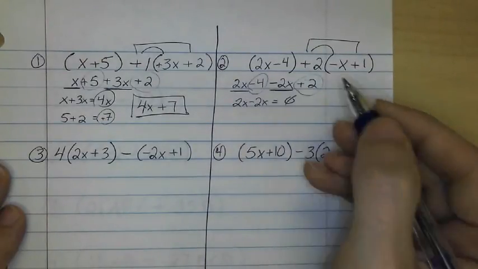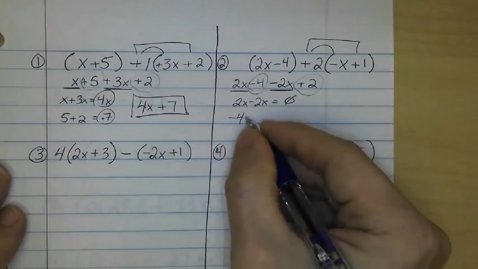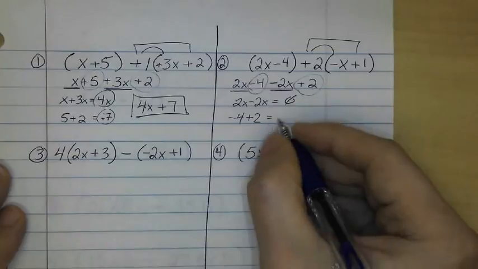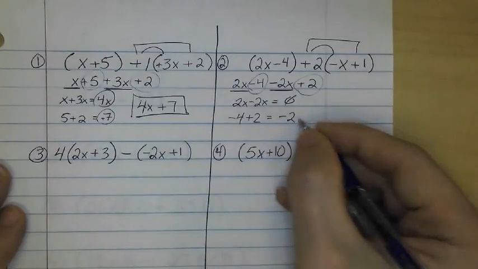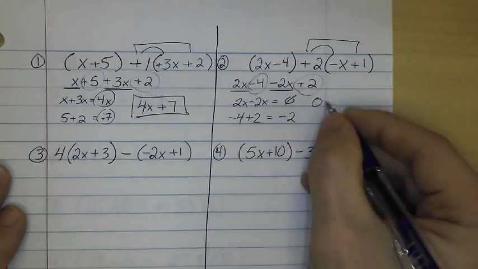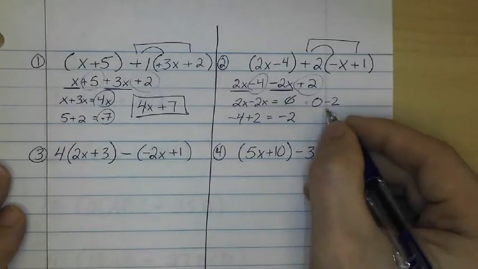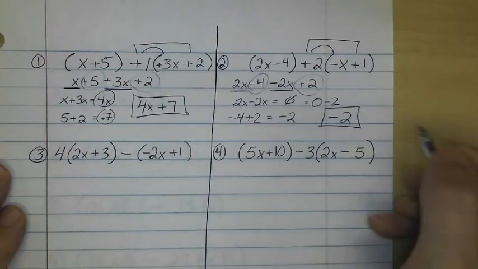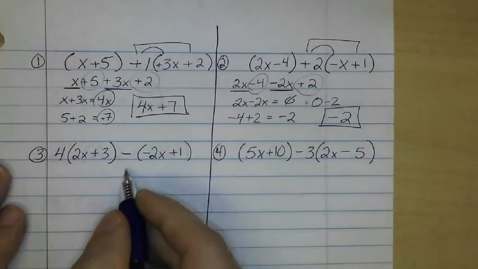Here I have a minus 4 plus 2. So negative 4 plus 2. If you need to type in your calculator, go for it. Negative 4 plus 2, that's going to be minus 2. So I have 0 minus 2. That's not our final answer. We can still simplify that. 0 minus 2 is negative 2. That's our answer.